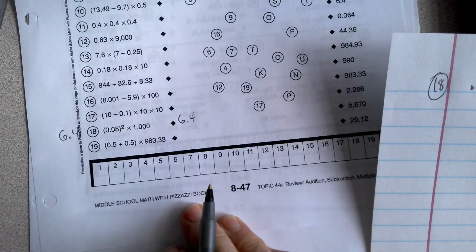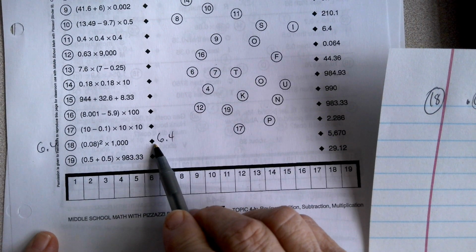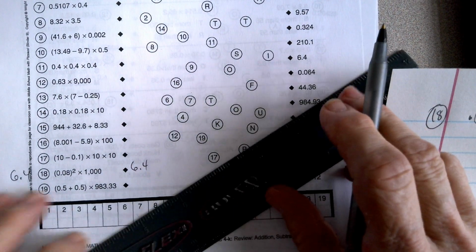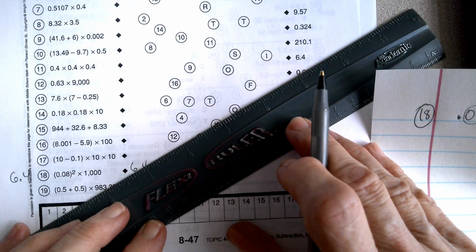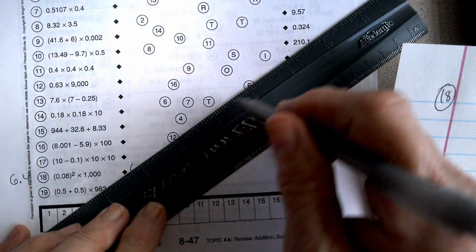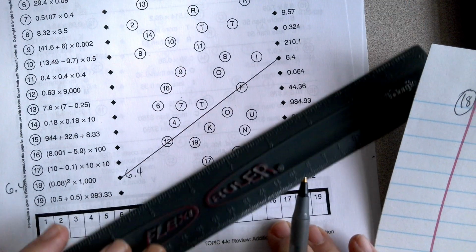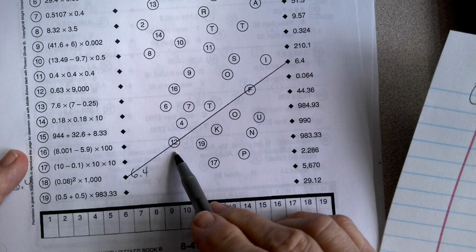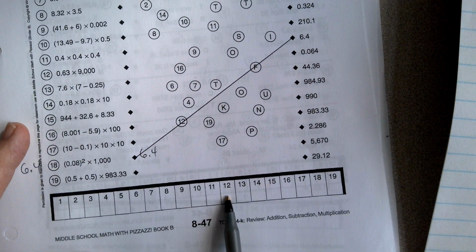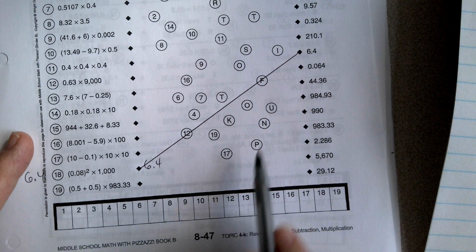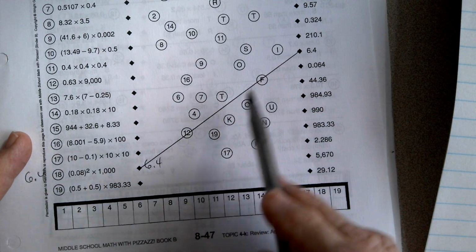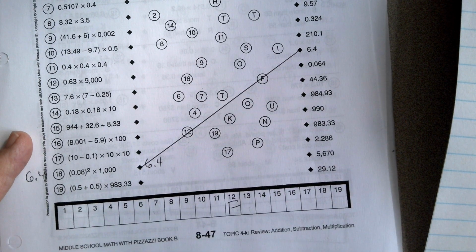Then what you're going to do, I may need to put the answers over here because we're going to draw some lines. So you're going to draw a line from the diamond of the problem to the diamond where the answer is. It should go through a number and a letter. And I can already see it does 12 and something. So it goes through the 12 and F. So where I see the 12 at the bottom, I'm going to put the letter F. Is that right? Yes, where I see a 12, I'm going to put the letter F. And that's how you do that. Okay.